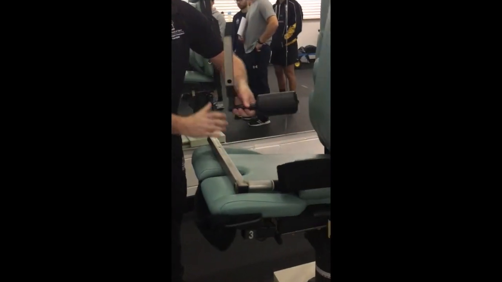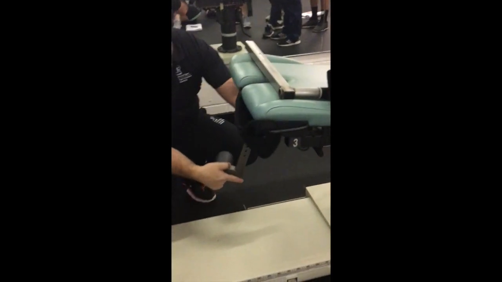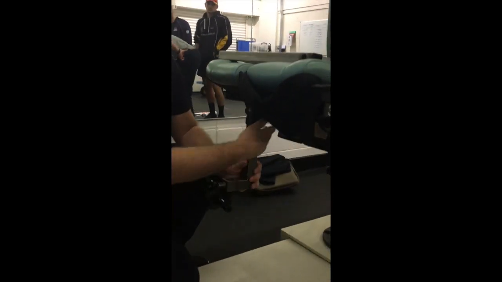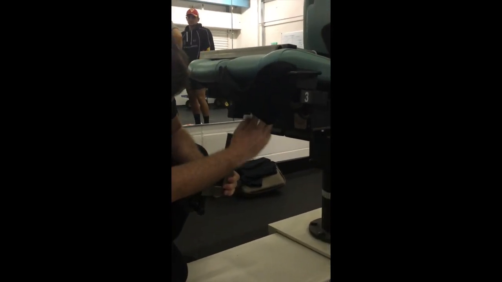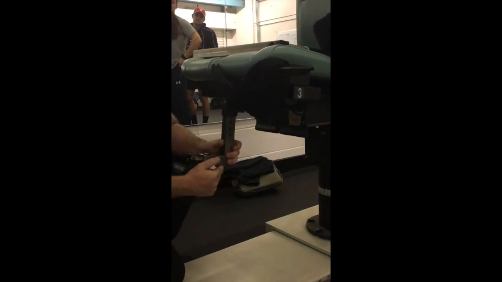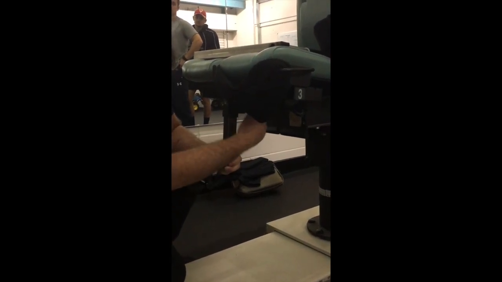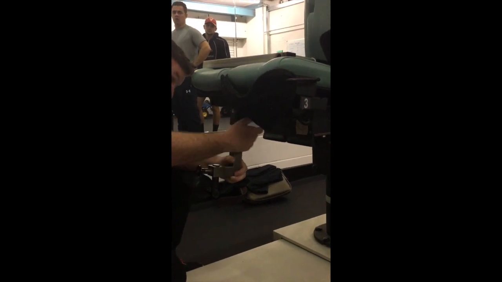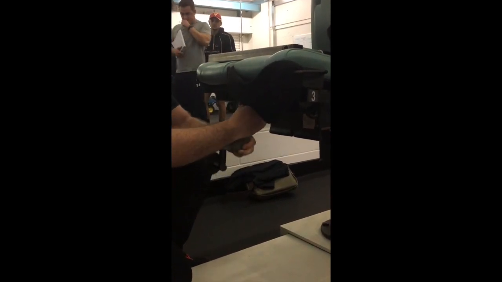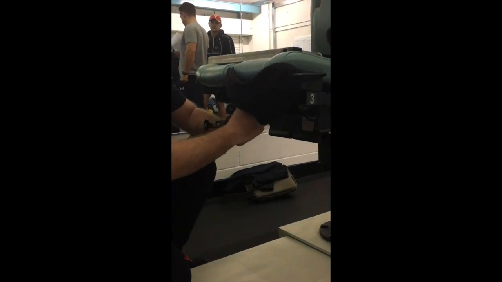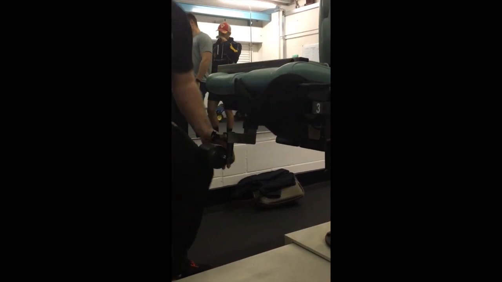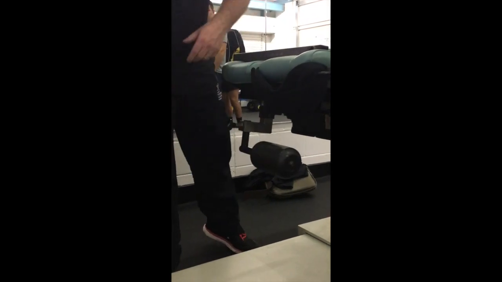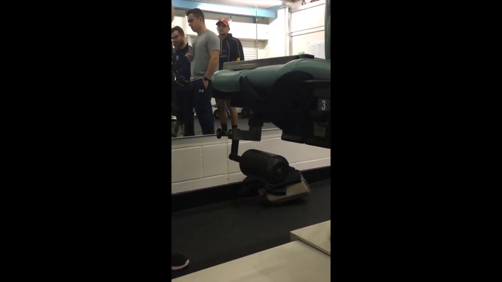And then this one should just slide into there. It should just clip into there. So again, if we're doing right leg, that needs to be the left. Easy, yeah?